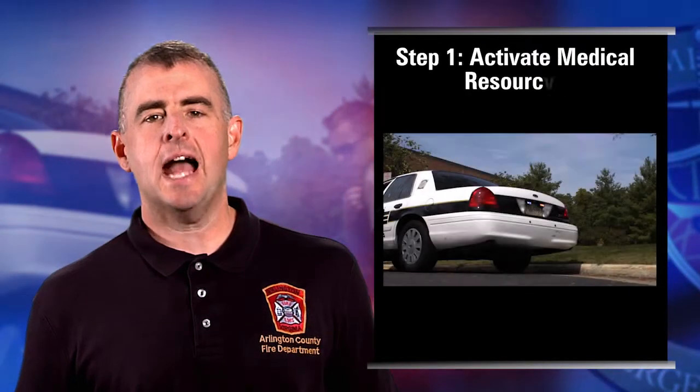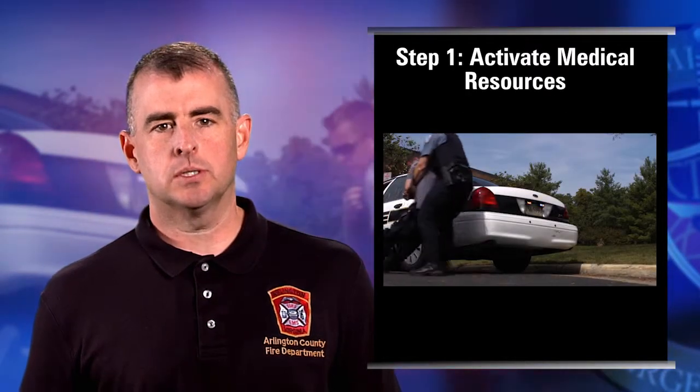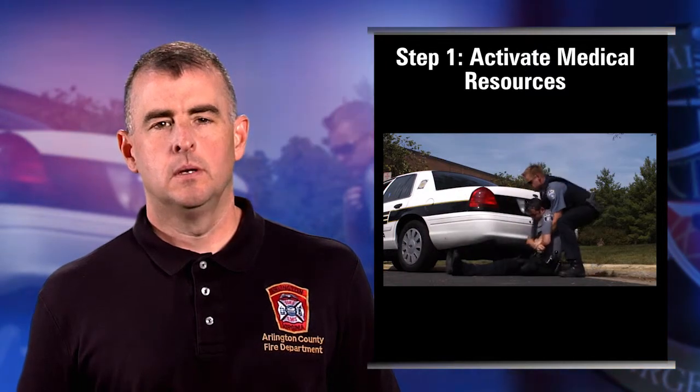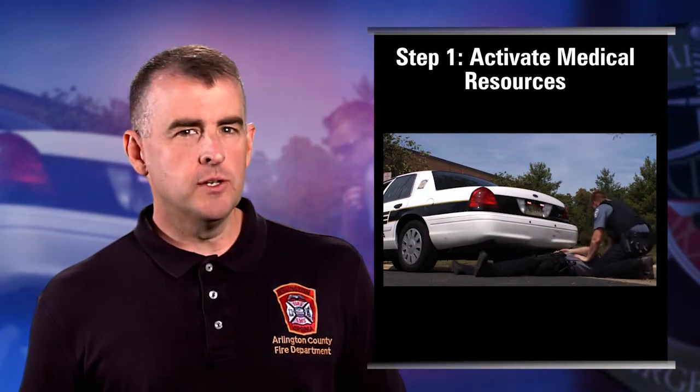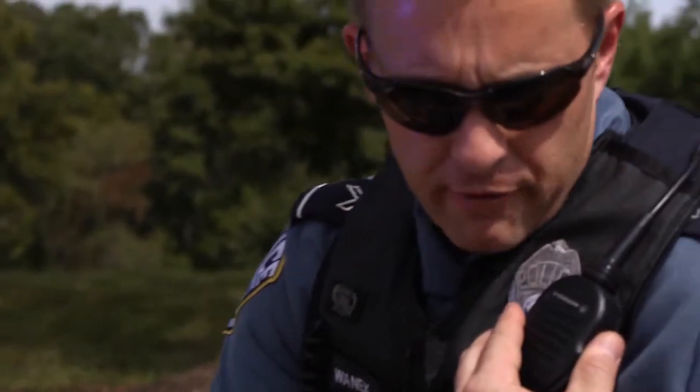Step 1, activate available medical resources. Medic up. As you move into the indirect threat care phase, get EMS resources moving to you. Although with TECC, you will be able to stabilize the preventable causes of death, the medics bring additional medical equipment and knowledge, and most importantly, can get the patient to definitive care.